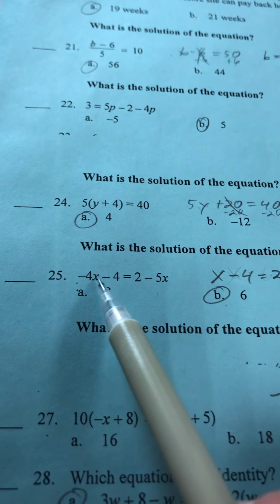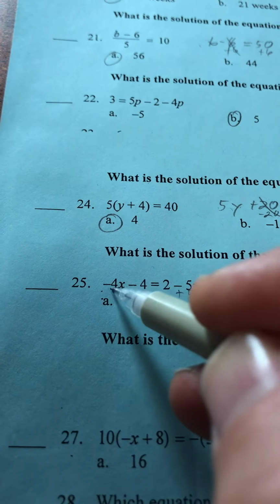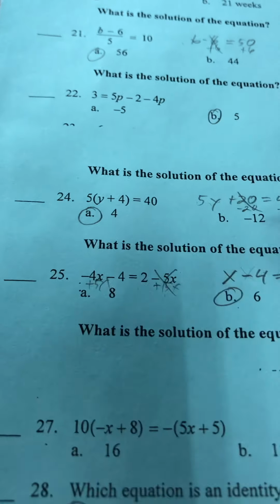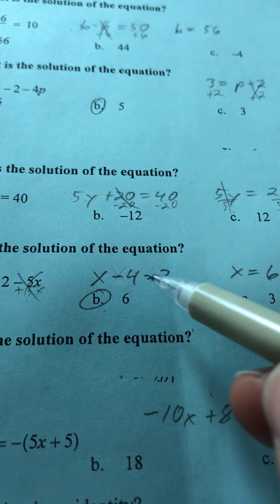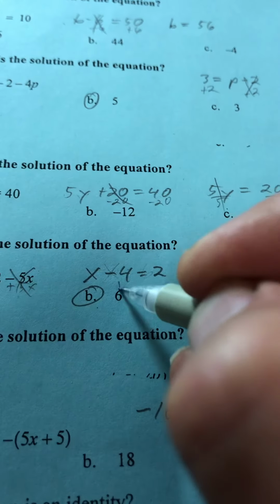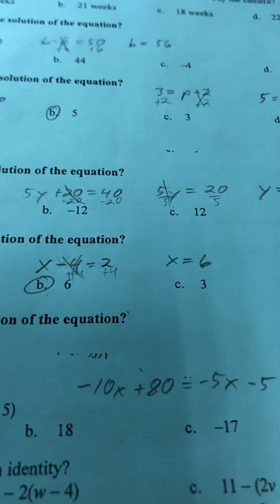25, I added 5x to both sides. Got rid of it over here. And I end up with x, 1x, minus 4 equals 2. And then I added 4 to both sides. And I get x equals 6.